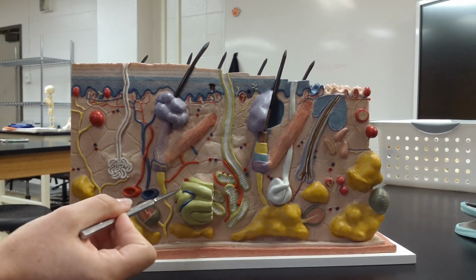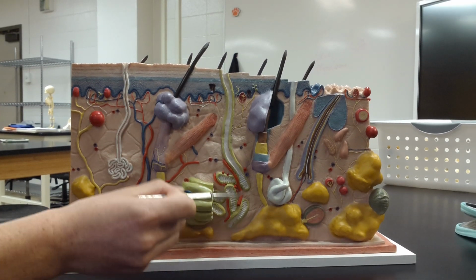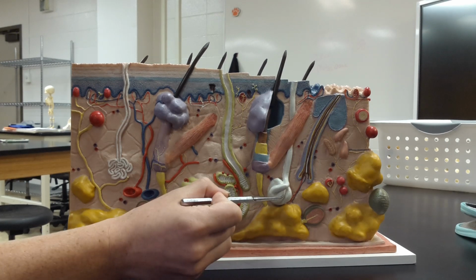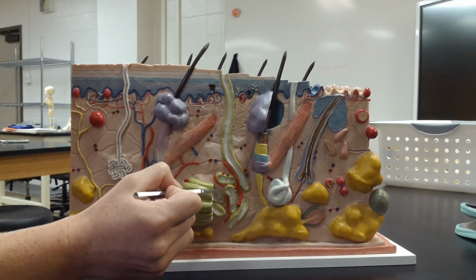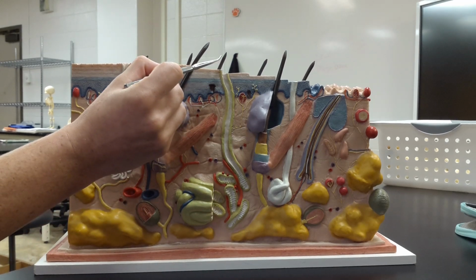Also, you will find two different types of sweat glands. The first is the apocrine sweat gland. Then you have the merocrine sweat gland. These both produce sweat, and they both are considered exocrine glands because they have ducts that lead all the way up to the epidermis.